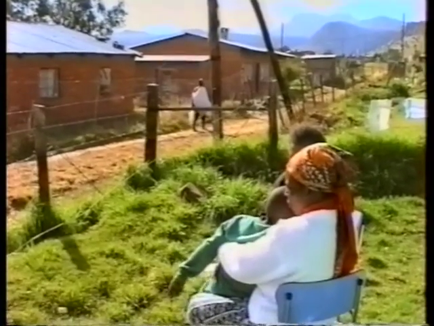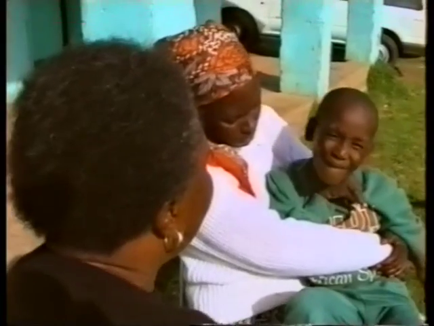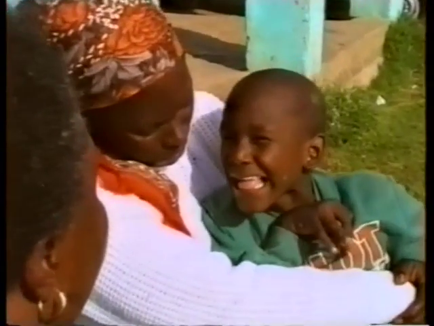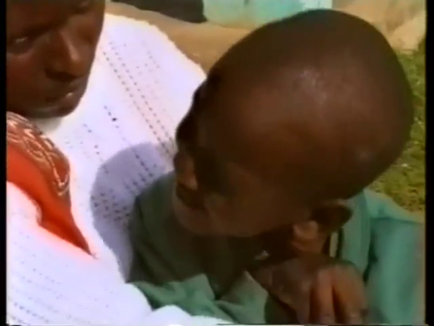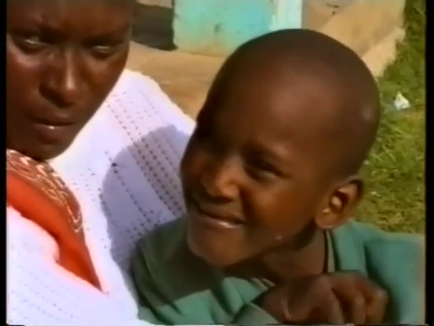Teachers should consult with families when drawing up an individual education plan, so that they can play their part in helping their child to learn.